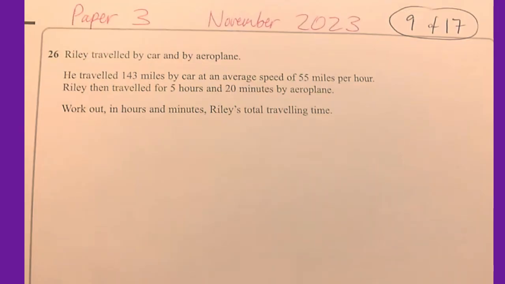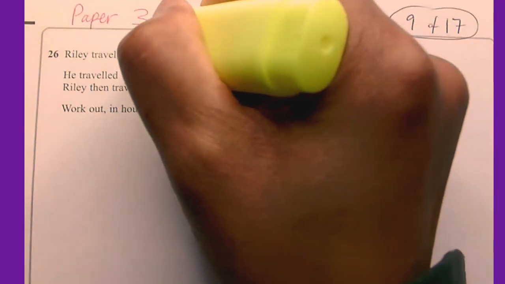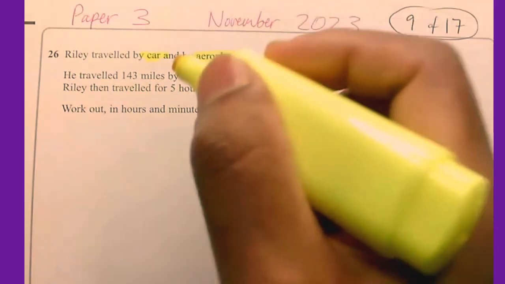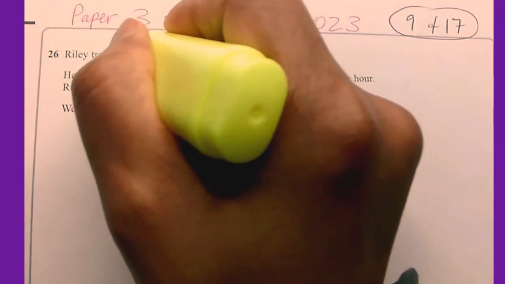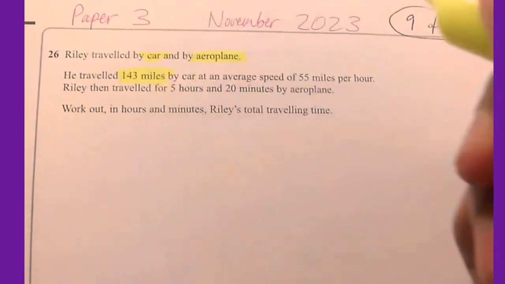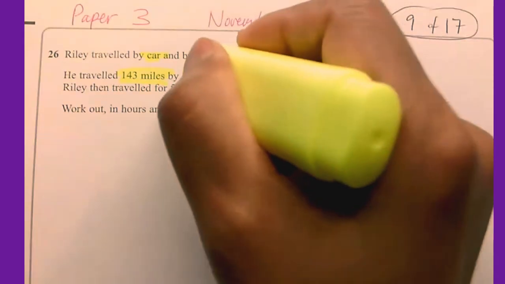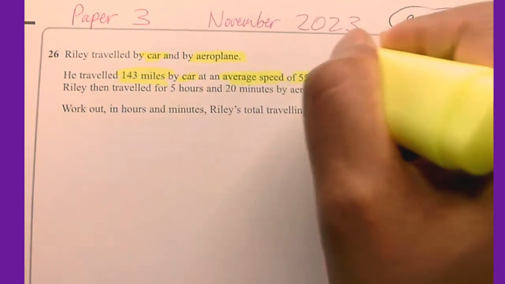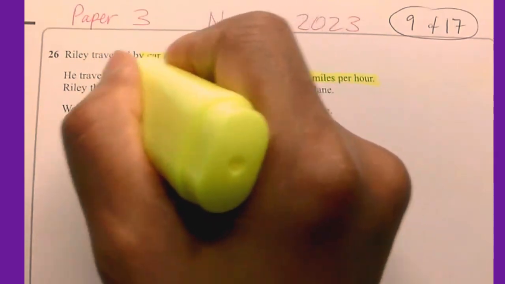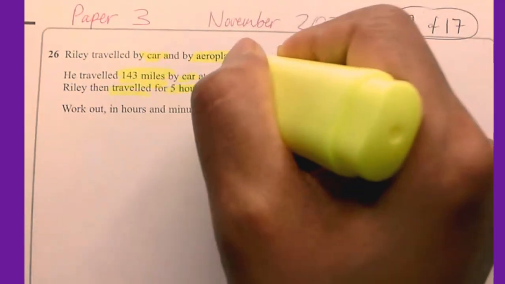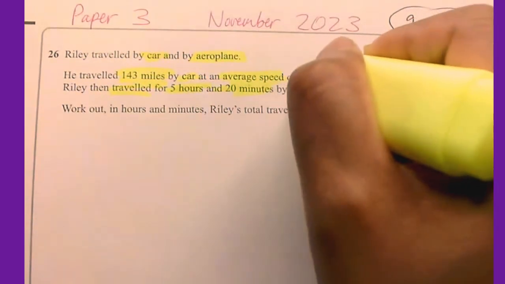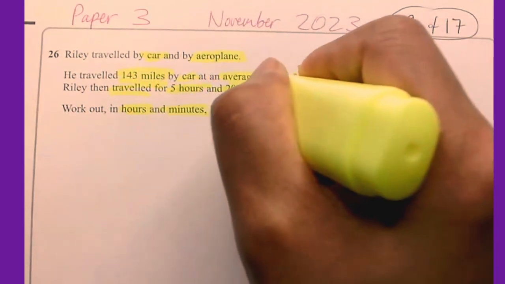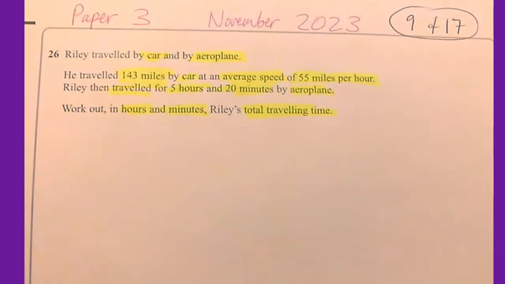So let me highlight the key information. Riley traveled by car and aeroplane. He traveled 143 miles by car at an average speed of 55 miles per hour. Riley then traveled for 5 hours and 20 minutes by plane. Work out in hours and minutes the total traveling time.